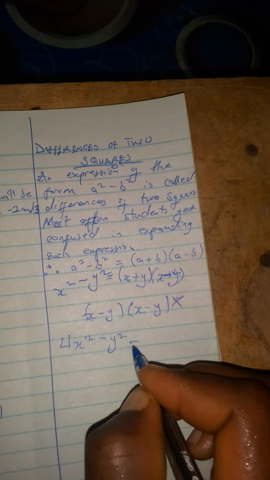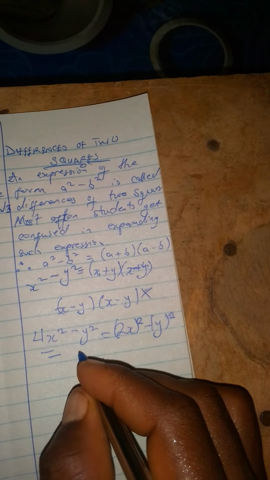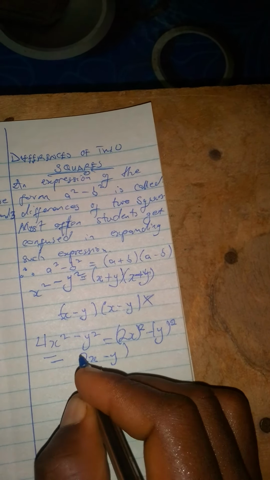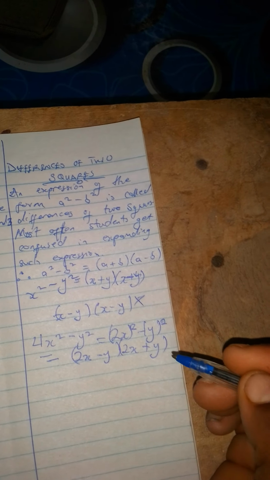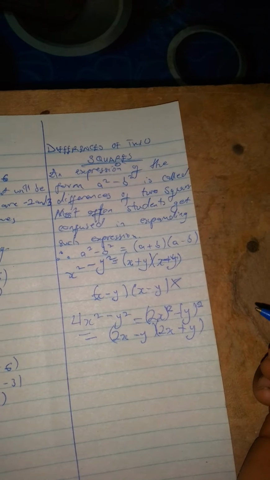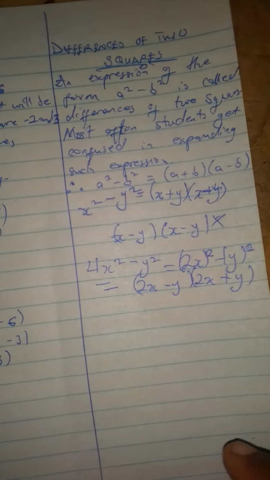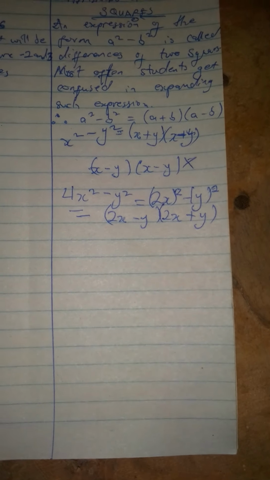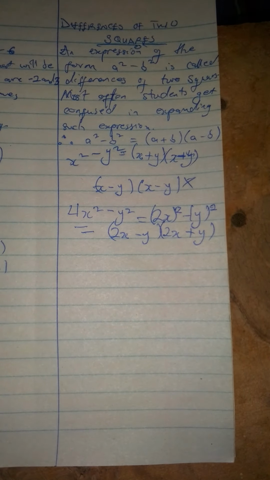When we factorize it further, we are going to get 2x minus y in a bracket, then 2x plus y. The operational signs are interchangeable. Either you bring the minus first or the plus first, it all remains the same. So my good students should take good care of this and not be confused. This is how we solve it.